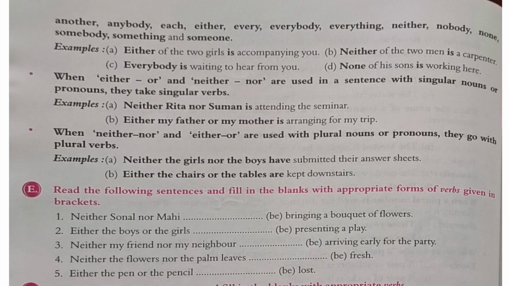For example, anyone, any other, anybody, each, either, everybody, everything, neither, nobody, none. So with these we use a singular verb only. They do not take "are". Understood? Same goes with either or, neither nor. With these also we use singular only, okay.